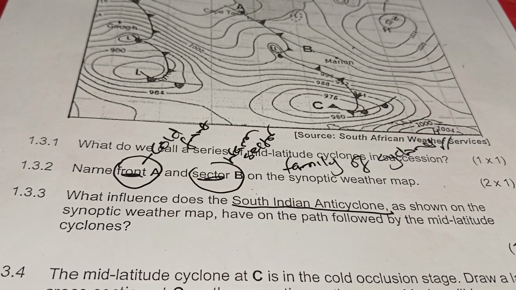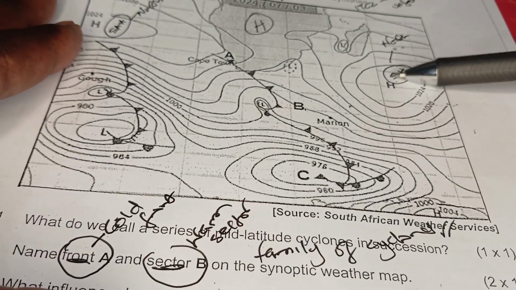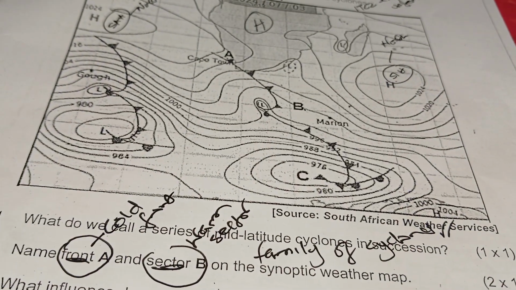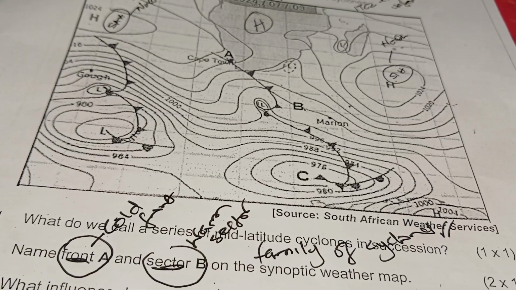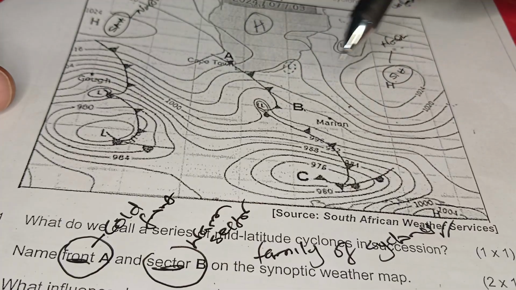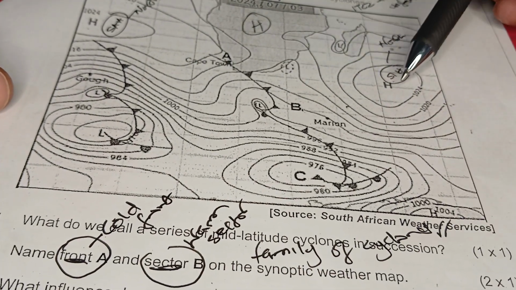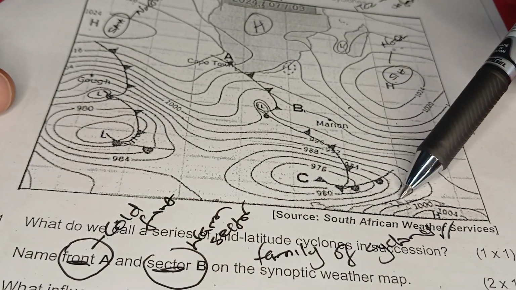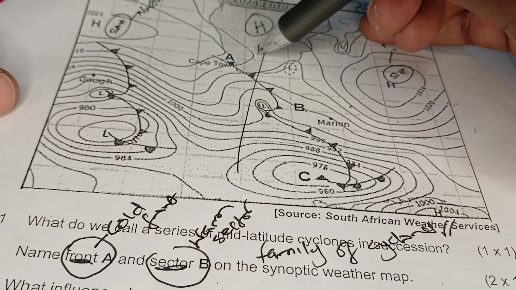So you can see it has got a blocking effect. Even though it has moved further north, it blocks the path of the mid-latitude cyclone to the east. You remember it usually moves from west to east, but this high has a blocking effect. It blocks their path to the east. That's why they end up moving in a southeasterly direction.